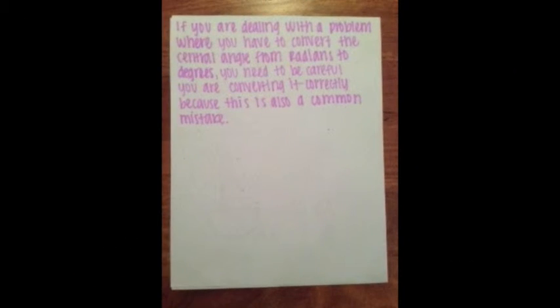If you're dealing with a problem where you have to convert the central angle from radians to degrees, you need to be careful you're converting it correctly.